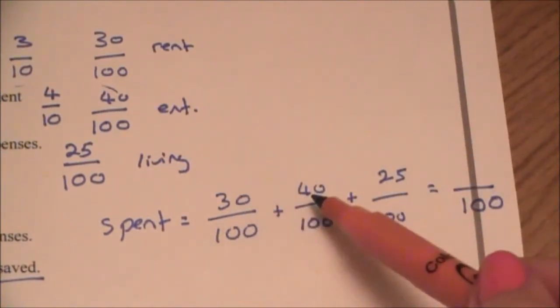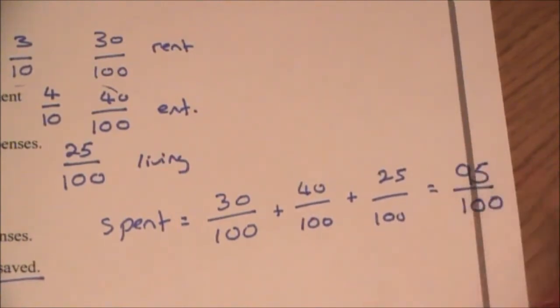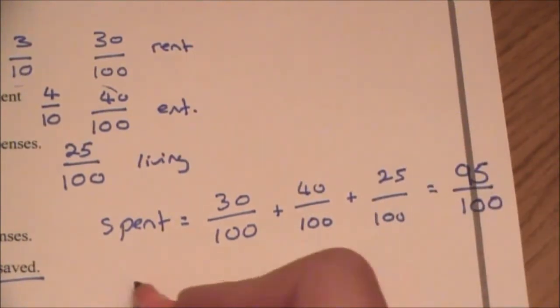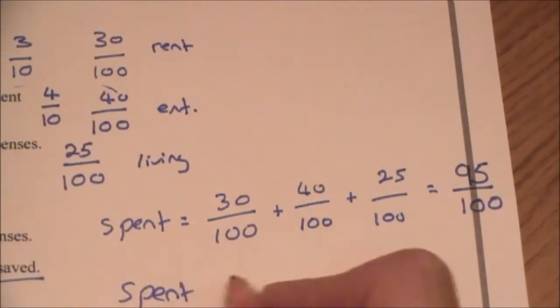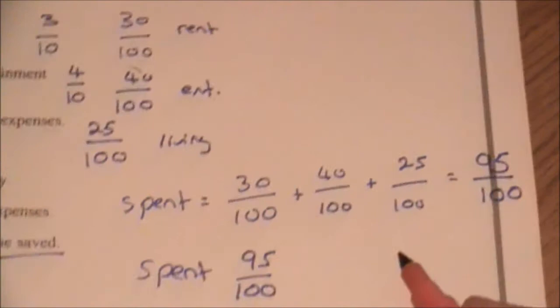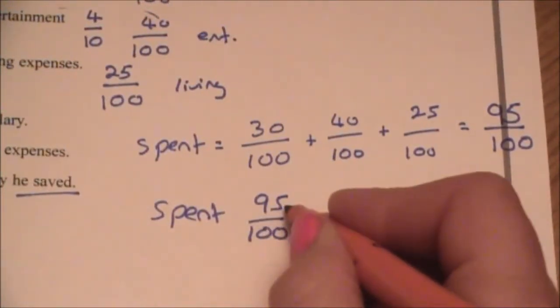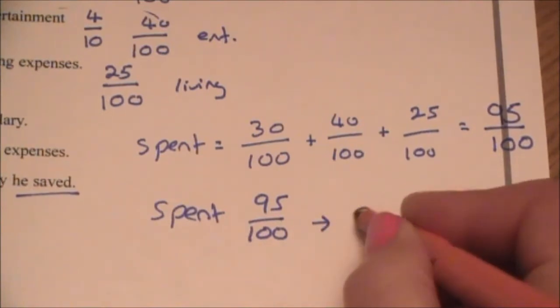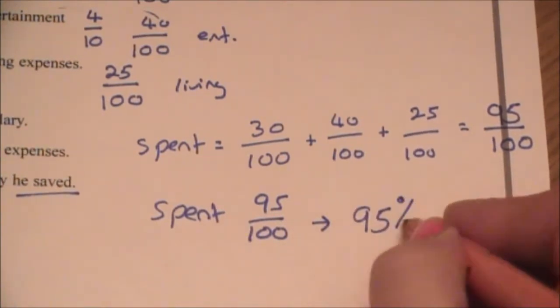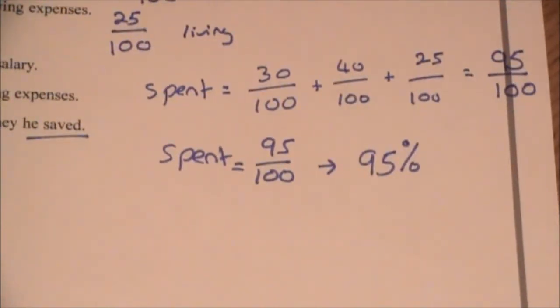And I've got 30 plus 40 is 70, plus another 25 is 95. So I know he has spent 95/100 of his salary, which I also know is 95%. So he spent 95% of his salary.